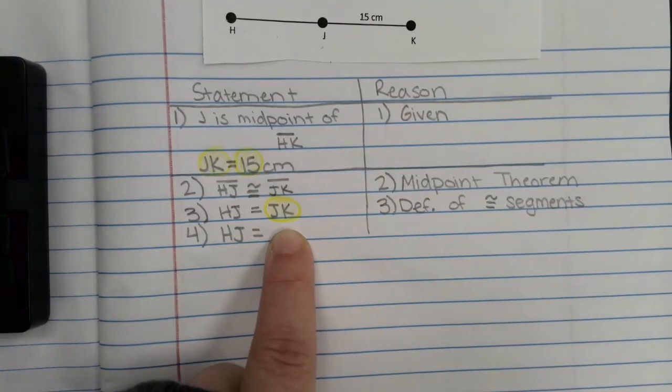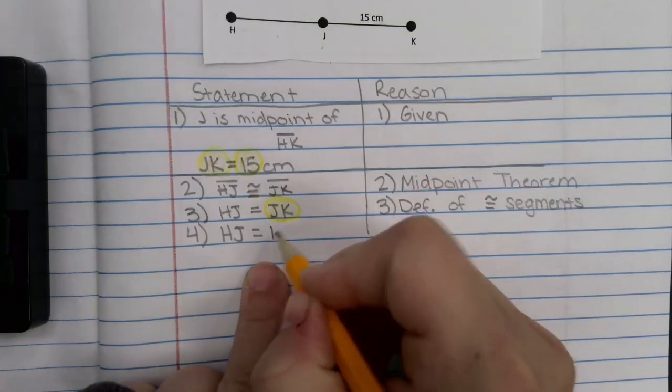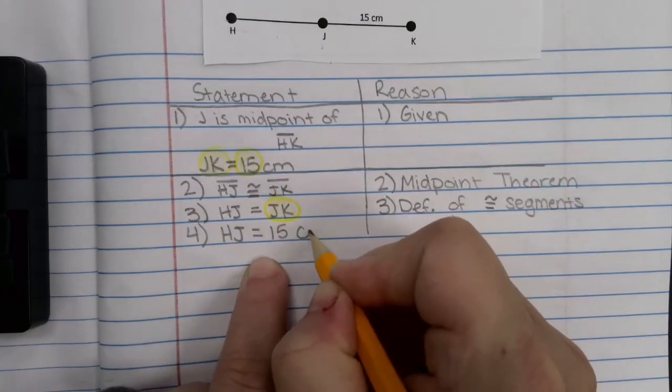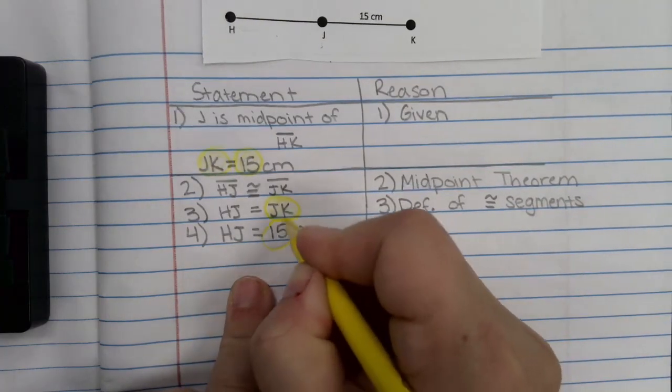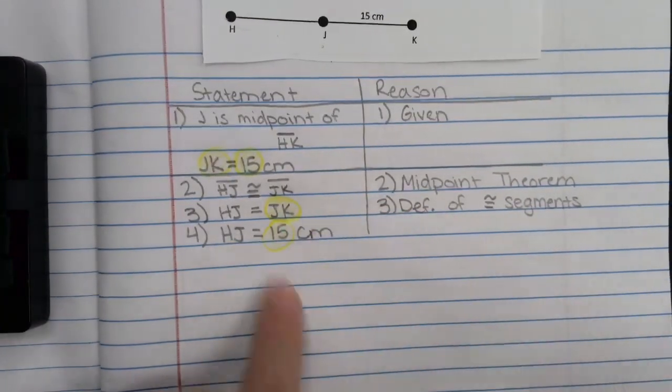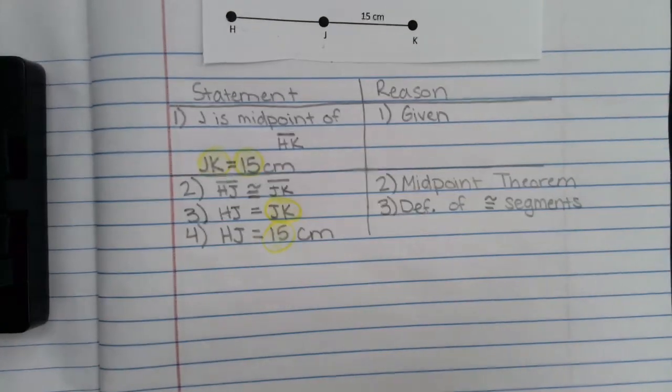So what does HJ equal? 15. Because instead of writing JK there again, we knew it was the same as JK, but JK is the same as 15. We switched that out.